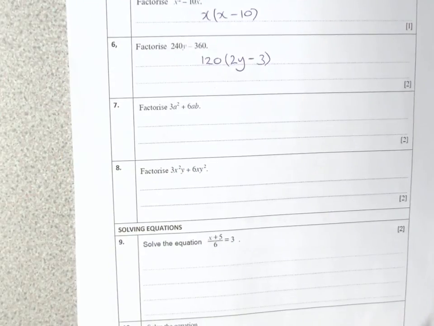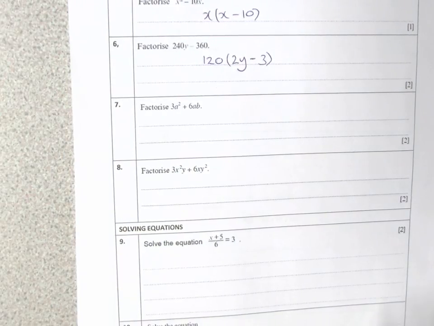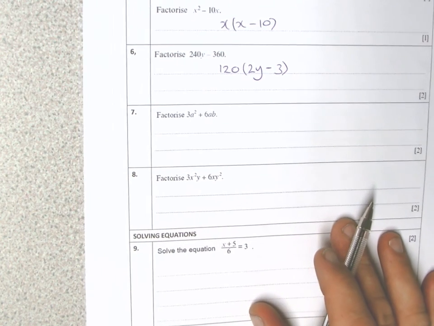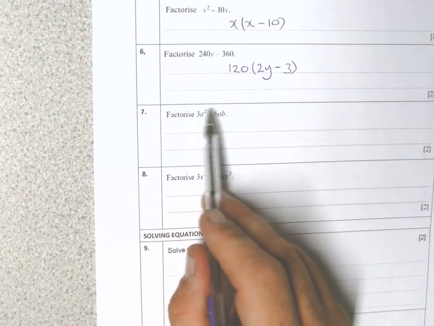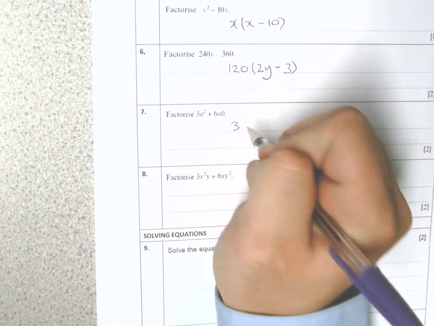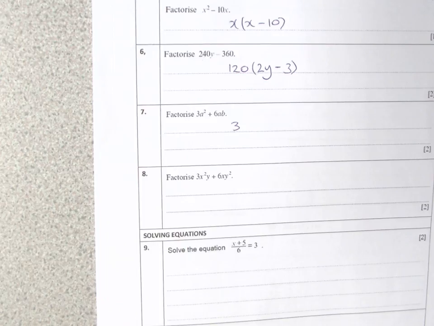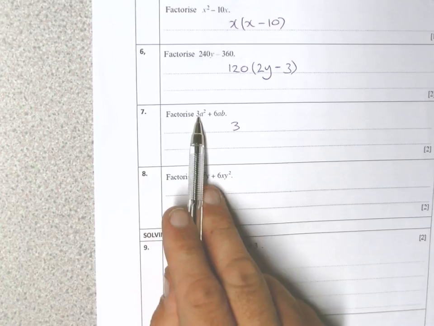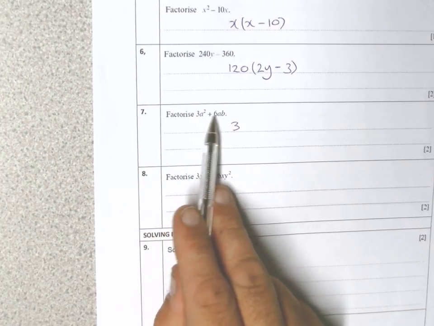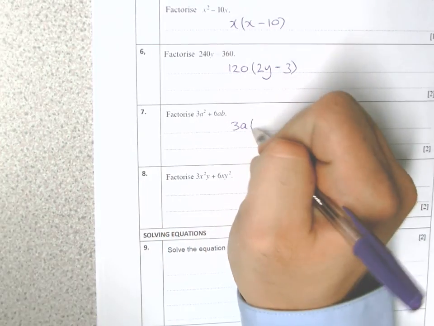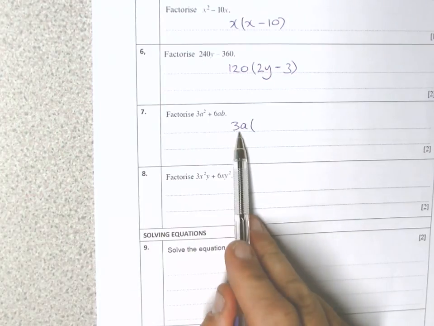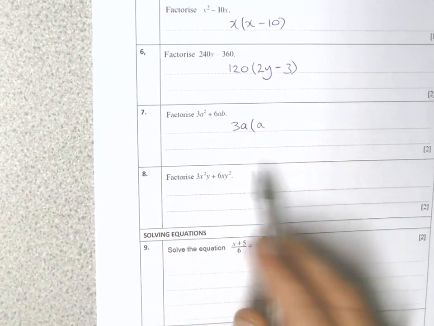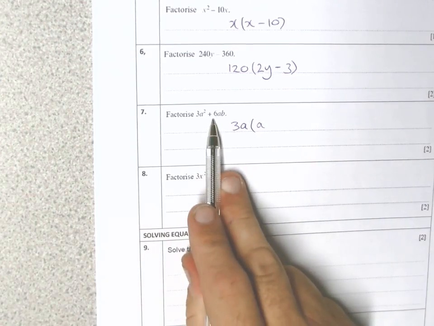Number 7, factorize 3a squared plus 6ab. Look for common factors. Now, hopefully you can see that 3 is a common factor. So 3 goes on the outside, but not only 3. We could have a letter that's common, and you can see a goes into both of them. We've got a squared here and a here, so a goes into both of them. So we take a out, bracket. What do we times by 3a to get 3a squared? A.